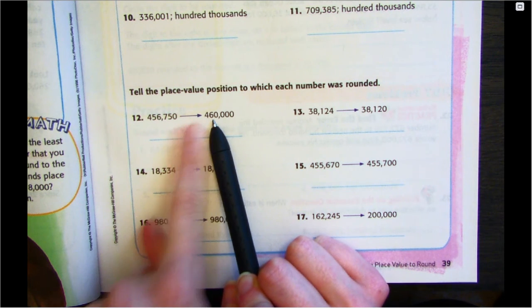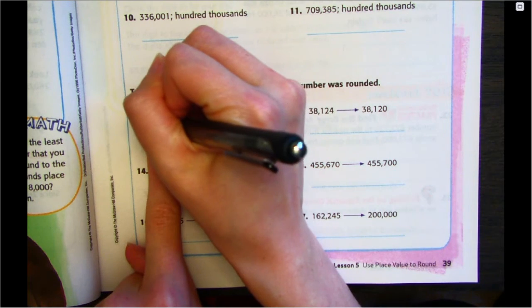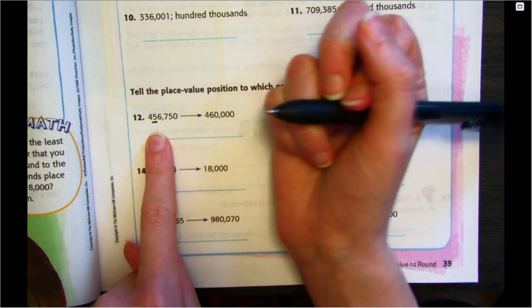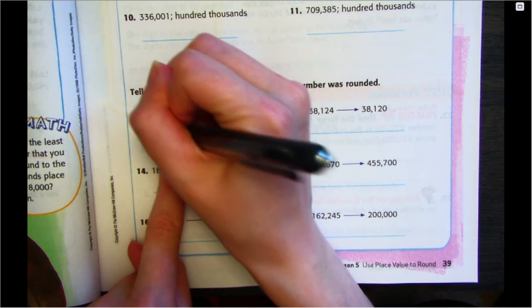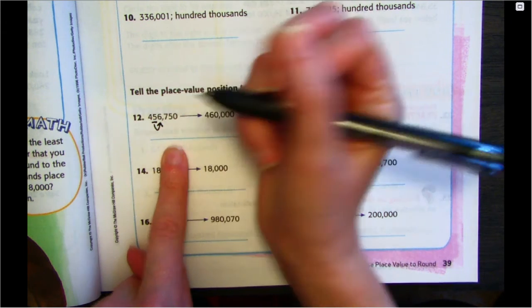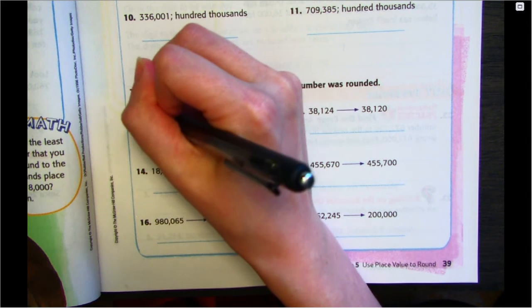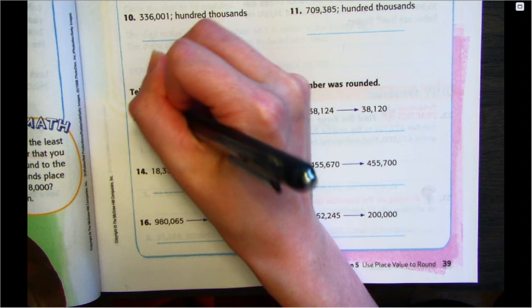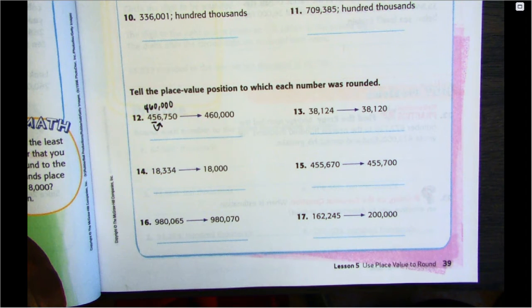But I'm going to go over to the original number just to double check. So if I round this number to the nearest 10,000, I underline that 5 since that is in the 10,000s place. I look next door to that 6 and I see that it is 5 or above. So 456,000 would round to 460,000. So that checks out.